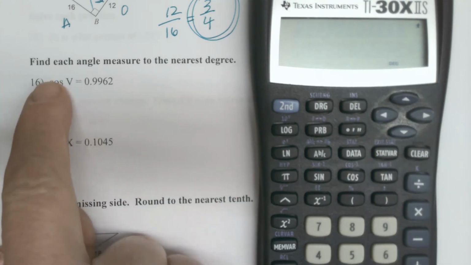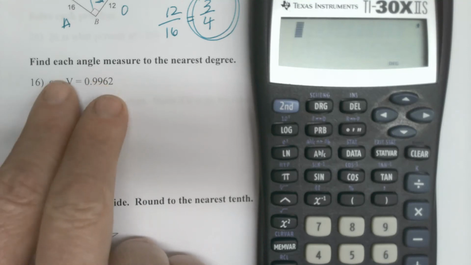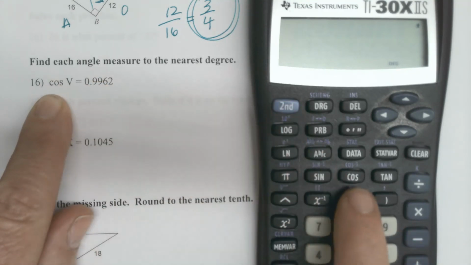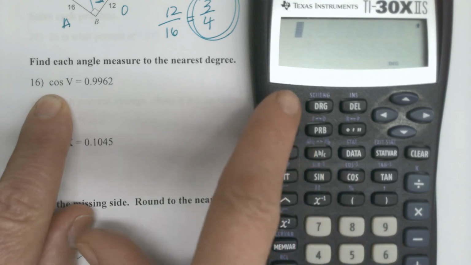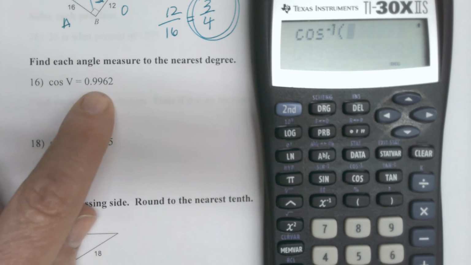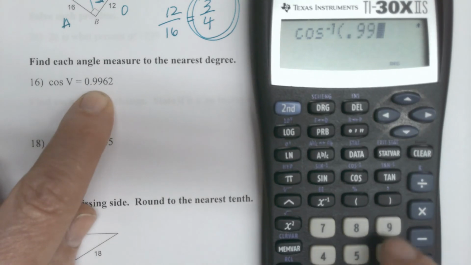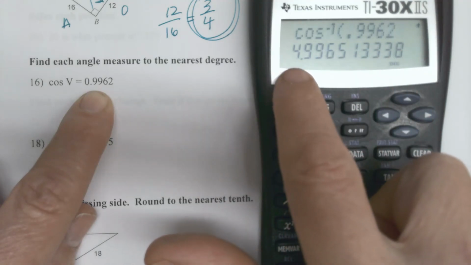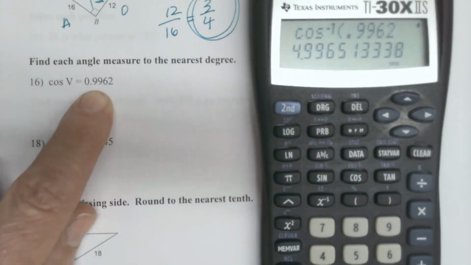But if I want to find the angle, what I need to do is the inverse. So I do second, in this case cosine, and then I plug in this 0.9962. Hit enter, and it'll give me my angle. So I say this is about 5 degrees.